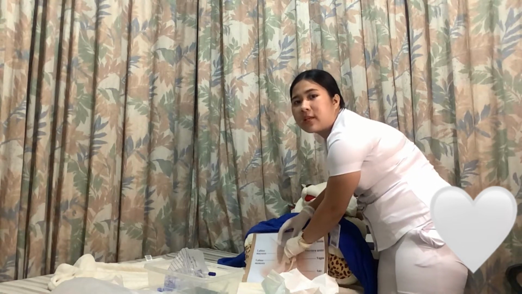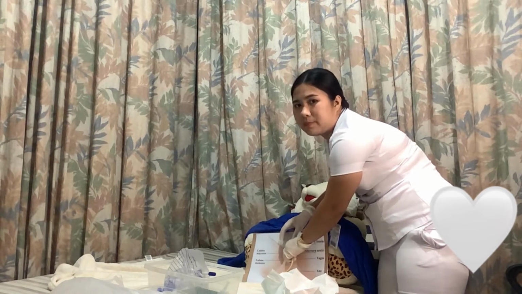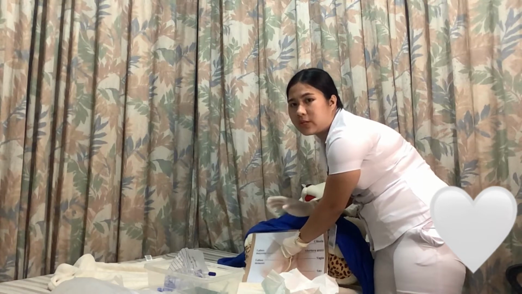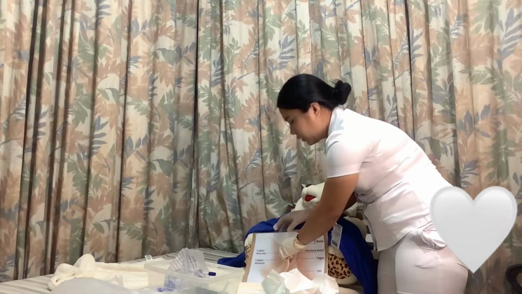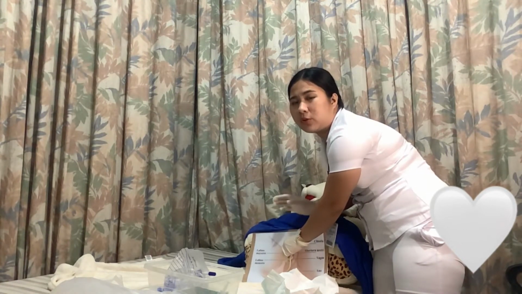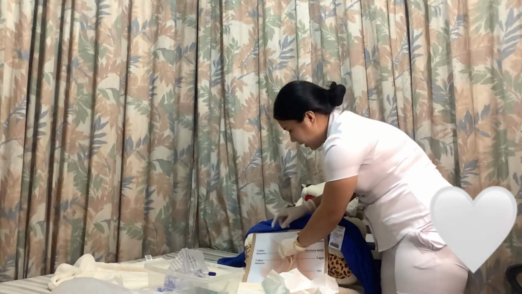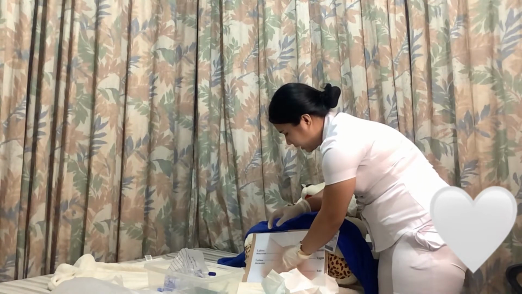So, separating the area surrounding the meatus provides visibility. So, insert the catheter into the meatus for 2 to 3 inches or until urine begins to flow. So, the female urethra is approximately 1.5 to 2.5 inches. So here, I'm gonna insert it 2 to 3 inches.